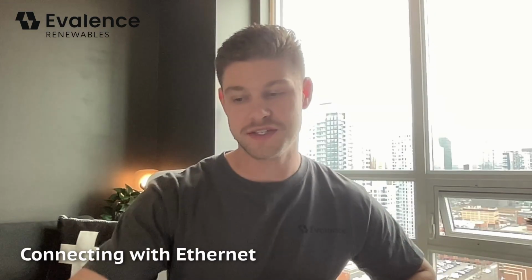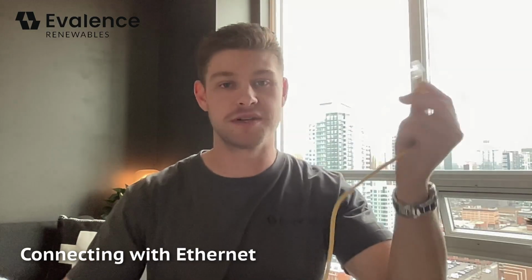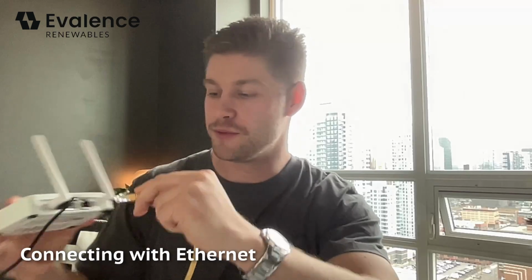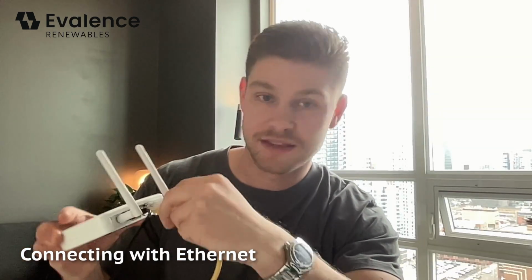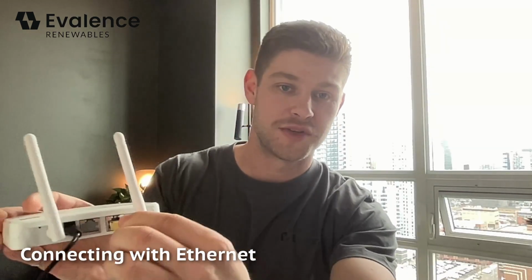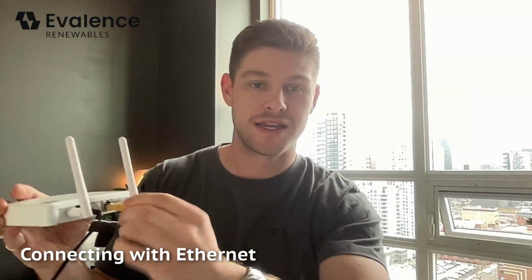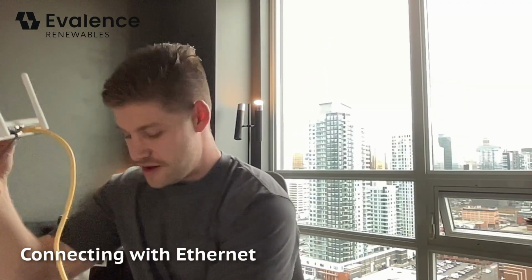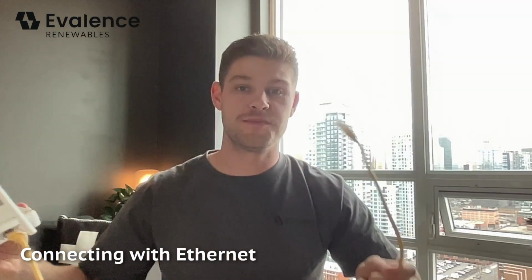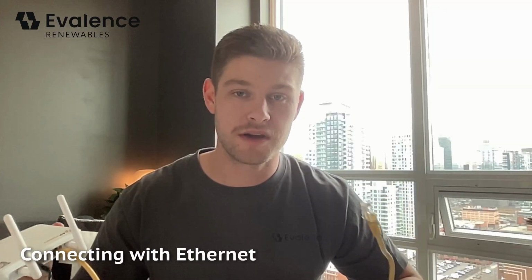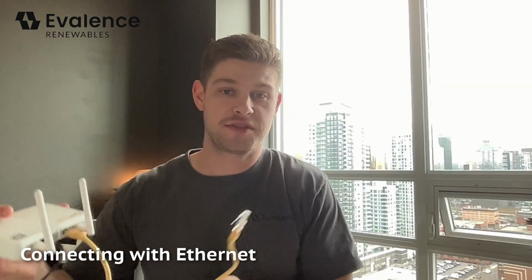Okay, so to fix this, the first thing that I would do would just be to grab an Ethernet cable. I would just connect it like so. Make sure that it's firm and made a snap when I connected it. And then take the other end like so and connect this into the back of your router. That's going to give you the easiest path to power.